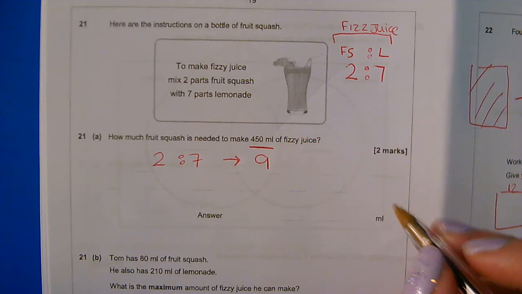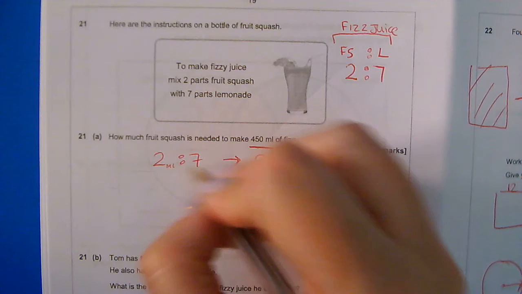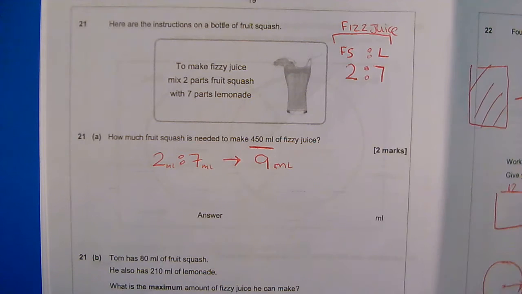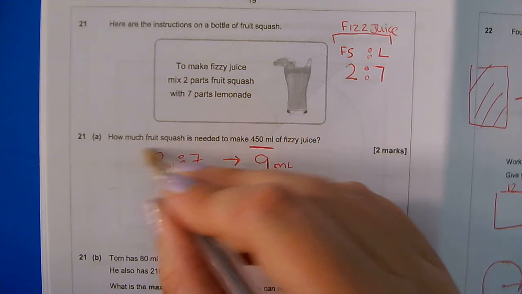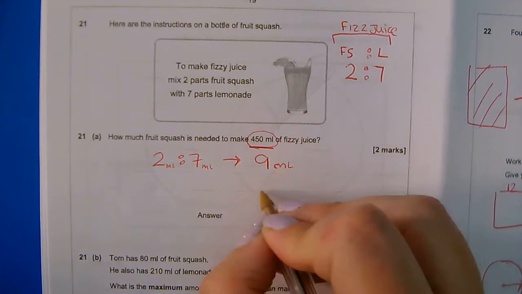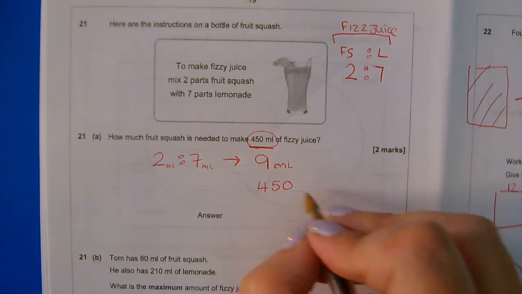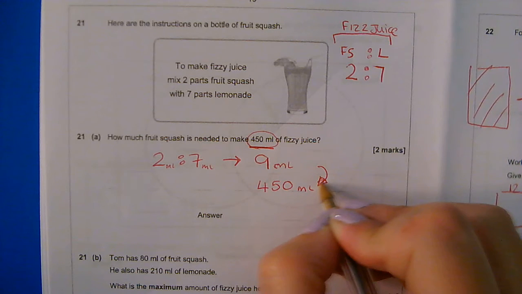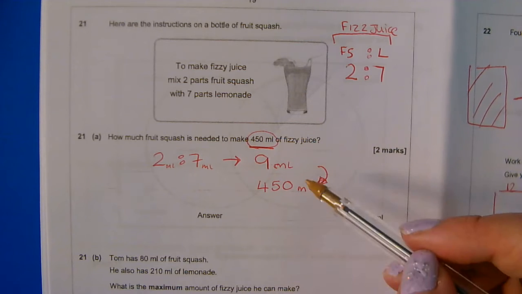So whatever it is, whether that's millilitres, if I put 2 ml and 7 ml, I'd have made 9 ml. But I don't want to make 9 ml. It tells me in the question that I want to make 450 ml. So if I want to make 450 ml, it's got to go in that side there. How am I going to scale up this recipe so that I don't have 9 ml, I have 450?